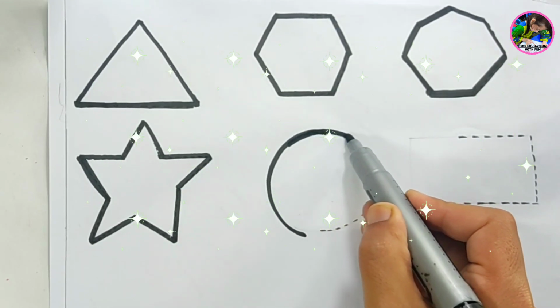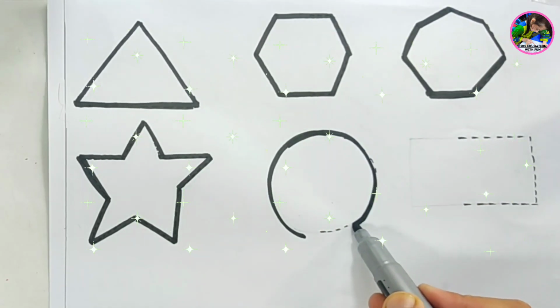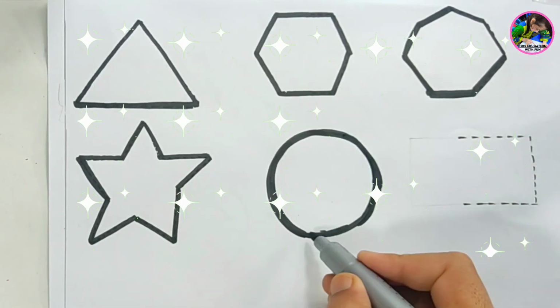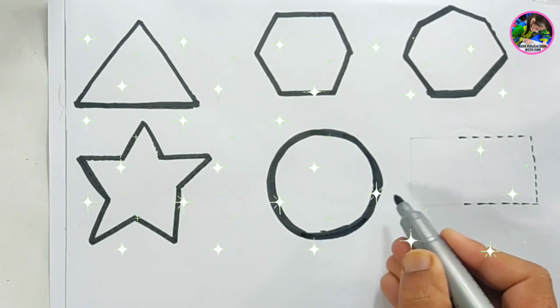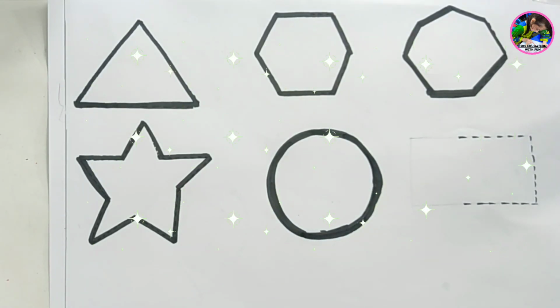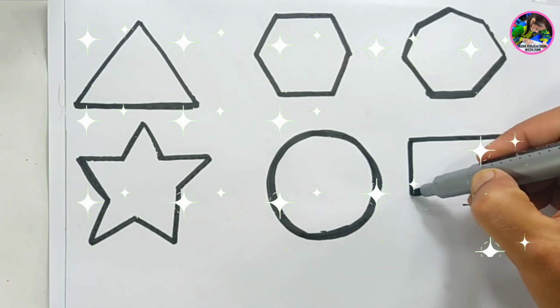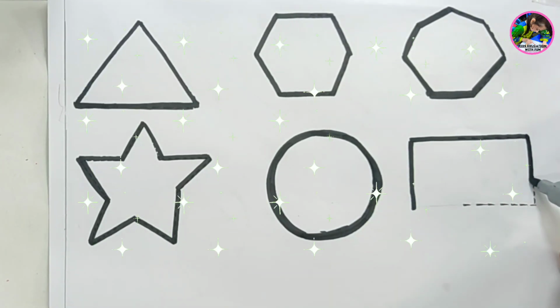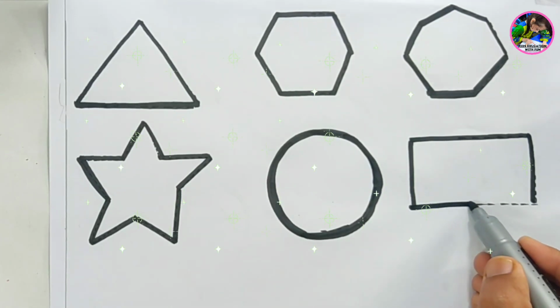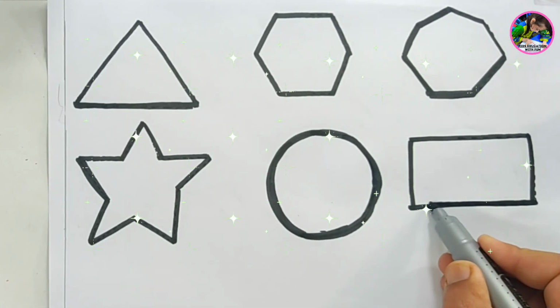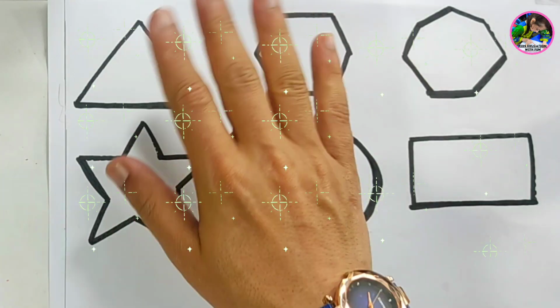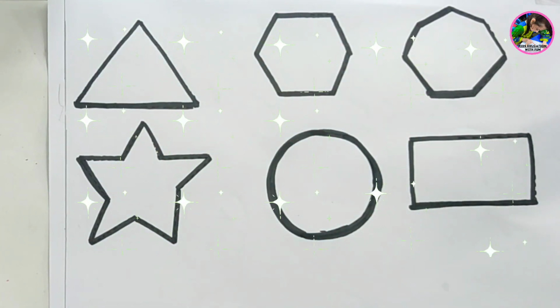Let's draw a circle. Circle. Rectangle. Wow, we have done. Let's color these 2D shapes.